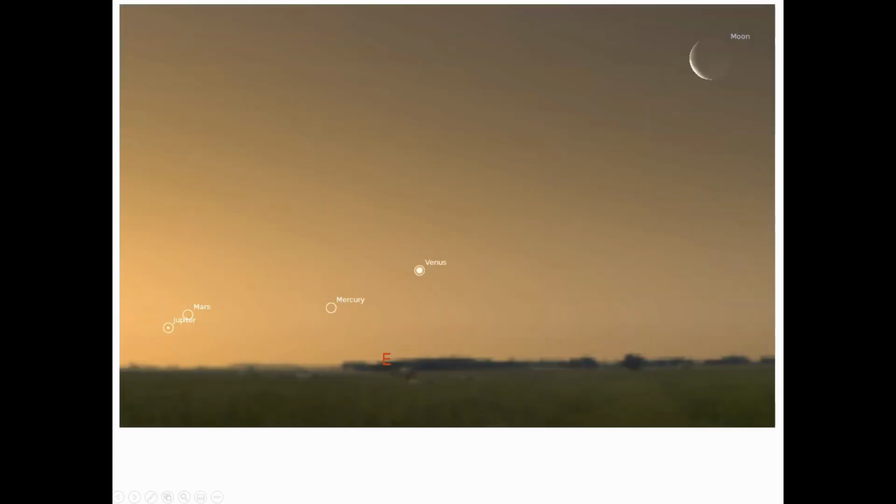There's a photograph of this. It's a mega shot where you have our moon, Venus, Mercury, Mars, and Jupiter all in this sky shot. And so this is the ecliptic that we're talking about here. This path right there that our sun, our planets, and the moon follow.